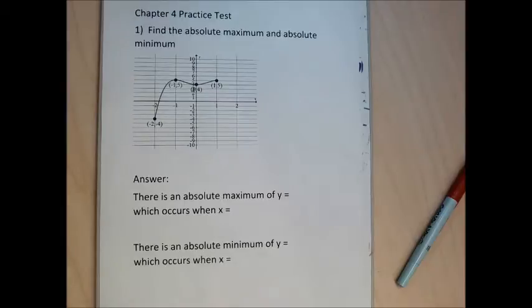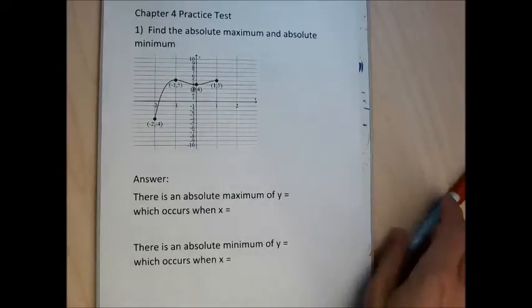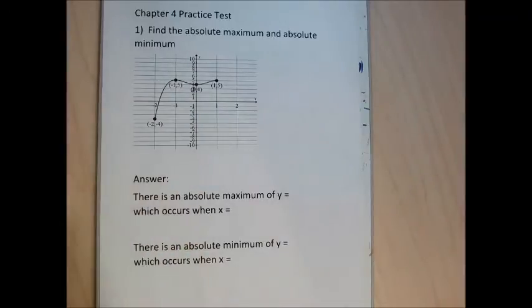So chapter 4, in some sense, is a short chapter because there's only one practice test and not two. So everything we need to do for chapter 4 is going to be contained in this one practice test, and the test will be about 1 week from the day we review chapter 4 in class.